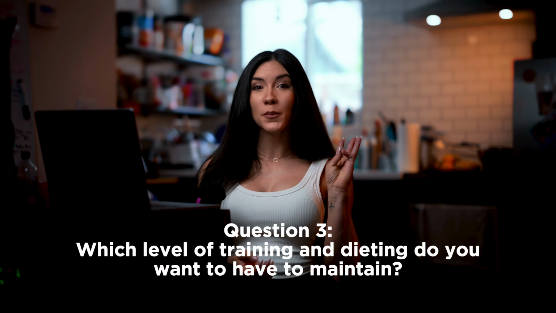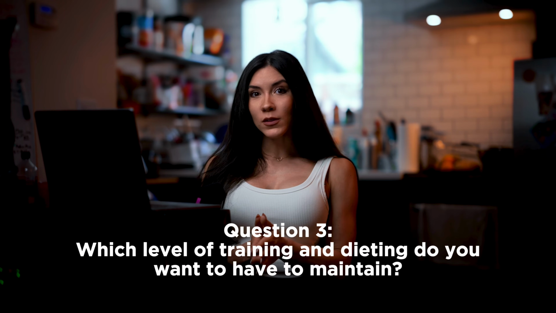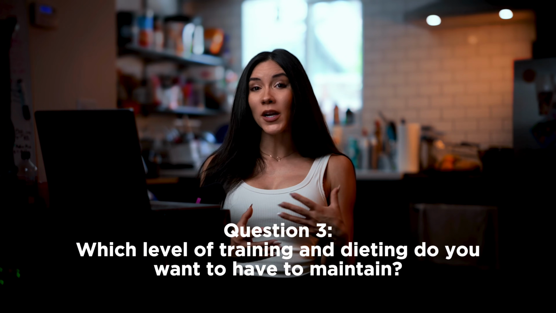And this all comes without necessarily having to commit to 6, 8, 9, even 12 months of contest prep, or in some cases, that same amount of time in just their first intentional growth phase. Question number 3, which level of dieting and training do you want to have to maintain?